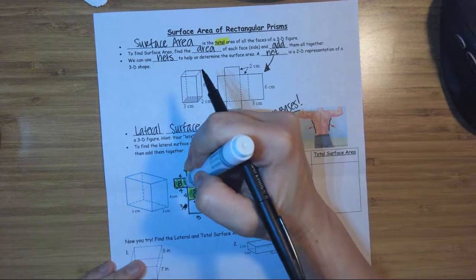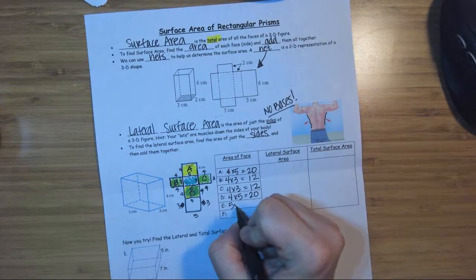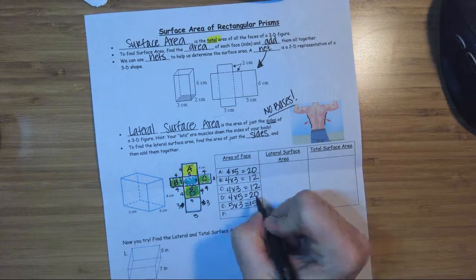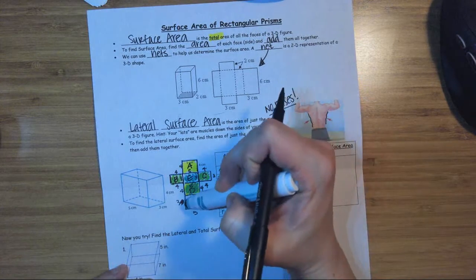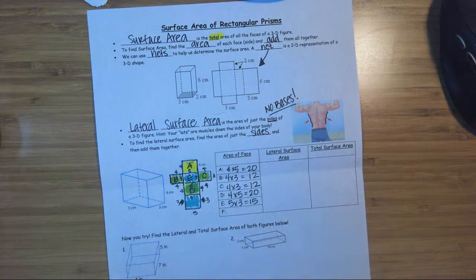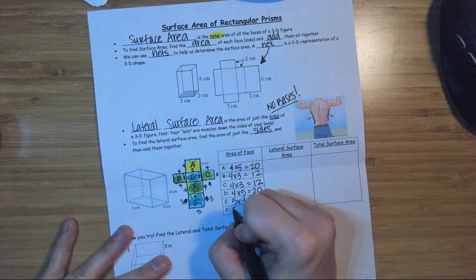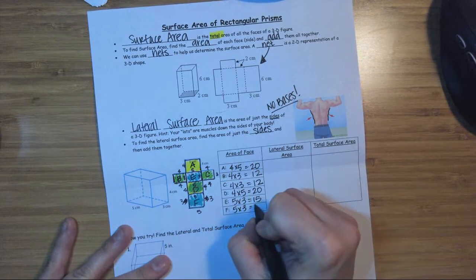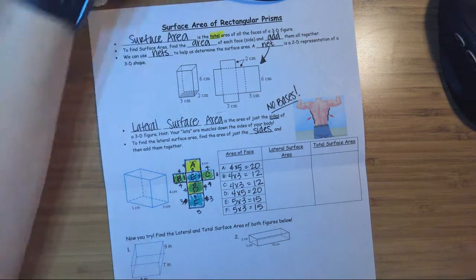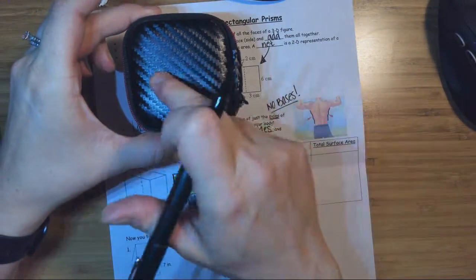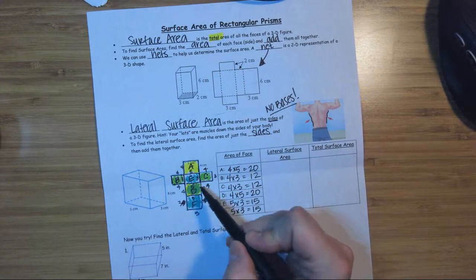And this bottom piece is 5 times 3. That's 15. We'll call that one E. And then right here, we'll call this one F. Again, that's going to be 5 times 3, which is 15. Remember, when you think of a box, sides are opposite one another. Sorry, this side and this side are opposite, but it's the same side, or same size.